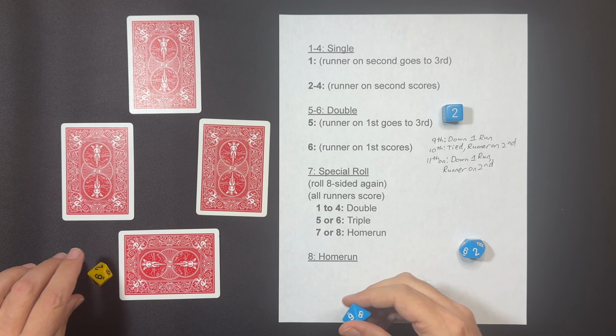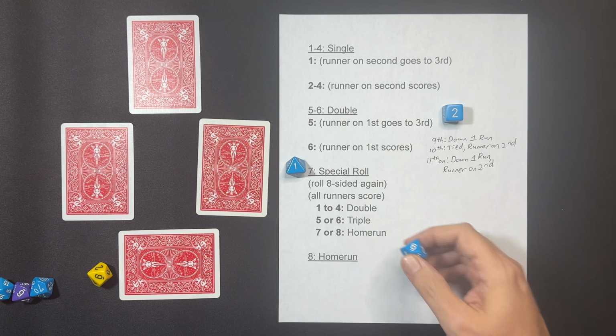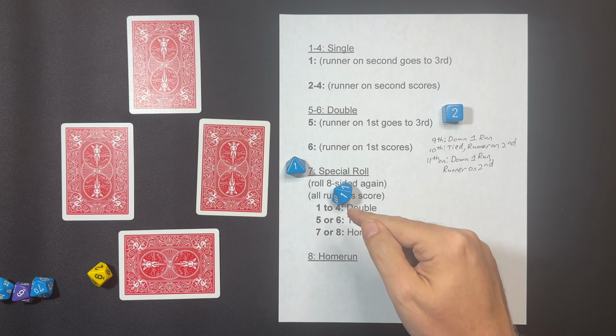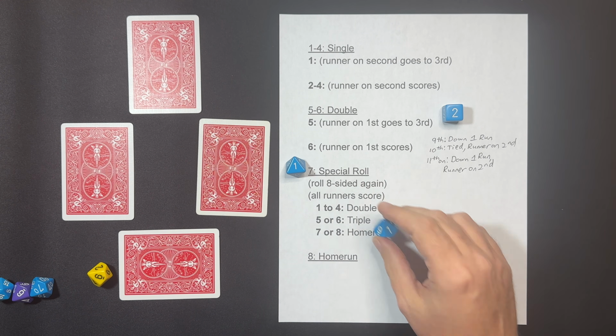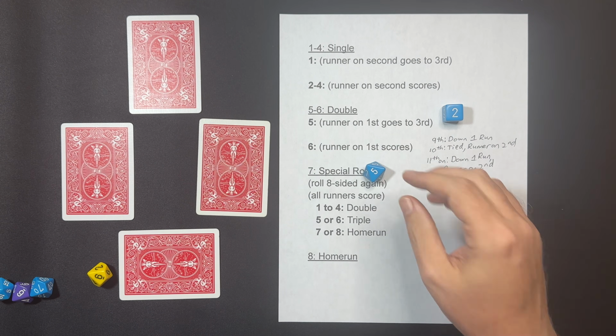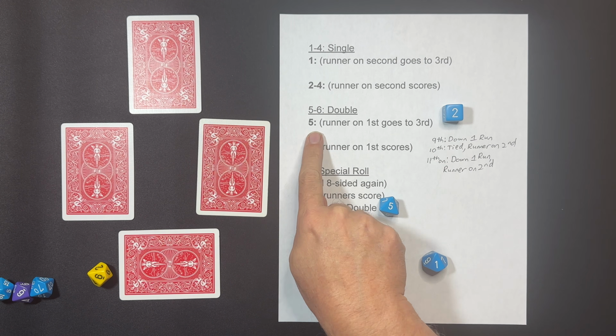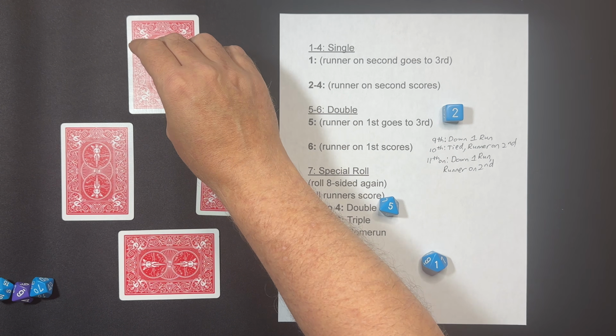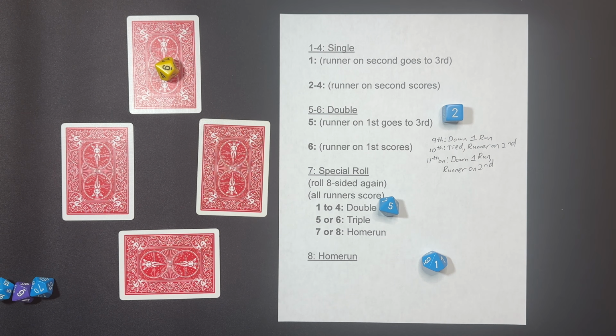I got my next batter up. I'll roll a 1 again. Oh, I did it. I tied. So tied. So I get to roll again to see what kind of hit I get. I roll a 5. And so that's a double. So basically, runner on second with 2 outs.